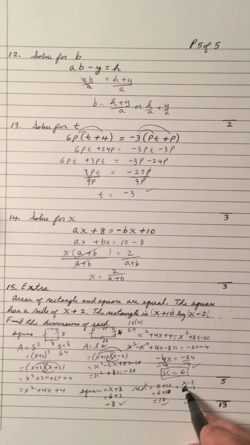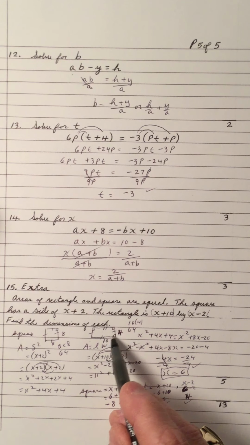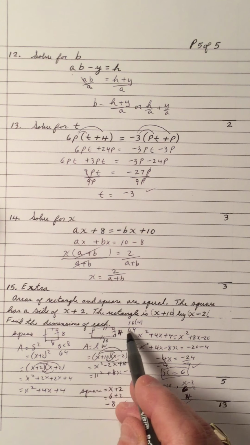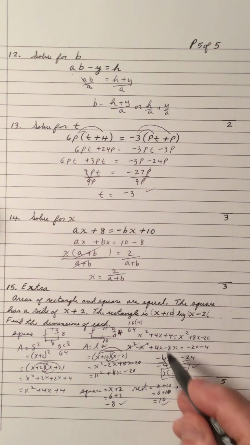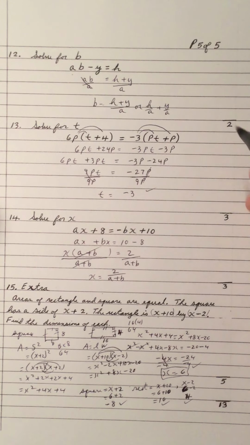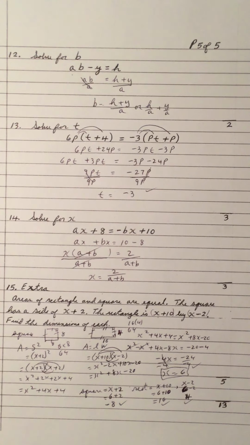If I did have an error there just then, and I didn't correct it, when I checked it back by putting it in here, I wouldn't have got 64 here. I said, I made a mistake, so I checked it back. So how many marks did you get for that page?